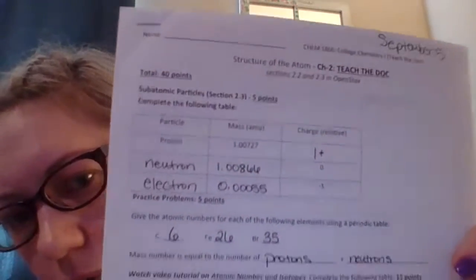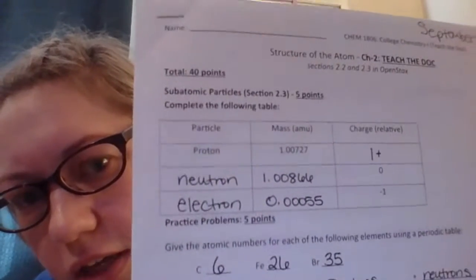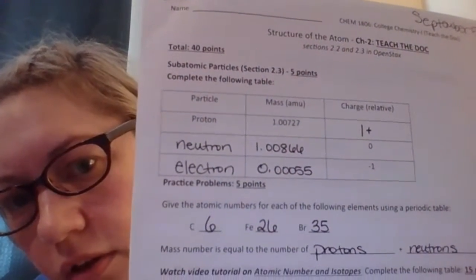This is Chapter 2, Teach the Doc. As you can see here, we start off with our table asking us to complete the following.